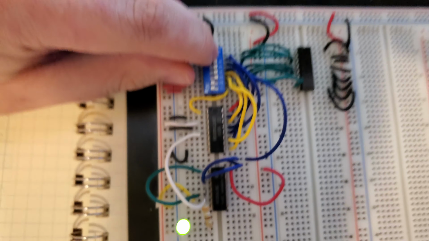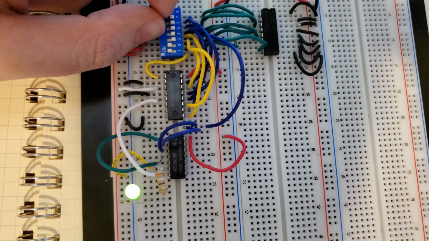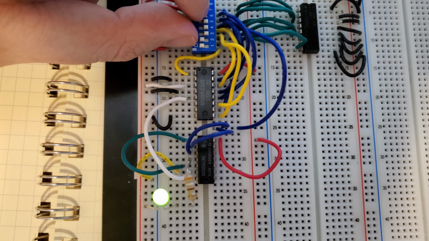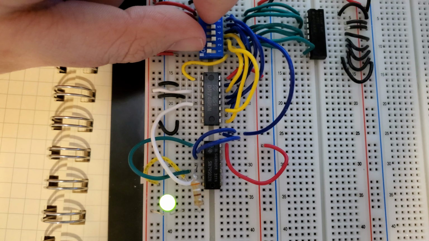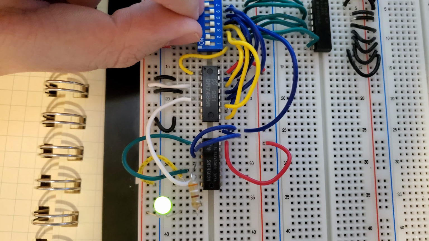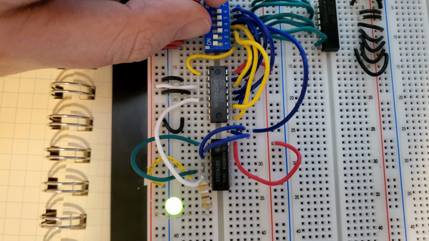The light is still on. Now if we turn on A1, that is 1, the light's still on. Or sorry, that was A0, this is A1. If we do A1, that's 2, and the light's still on. So now if we do A1 and A2, that's 3.